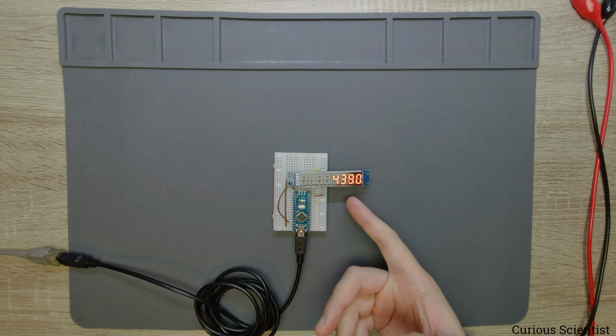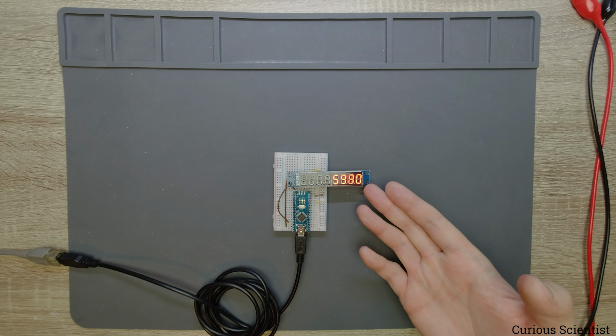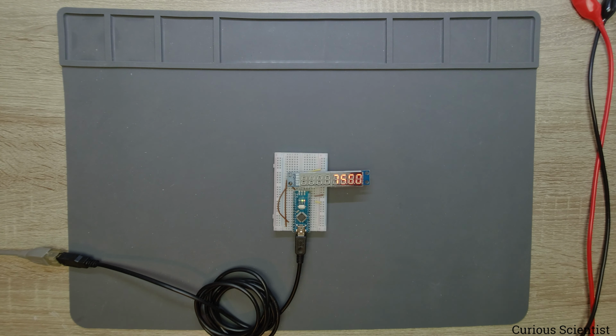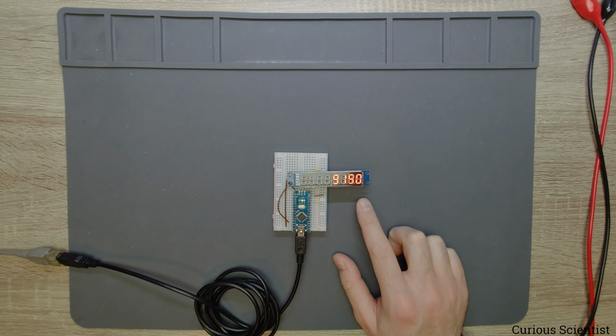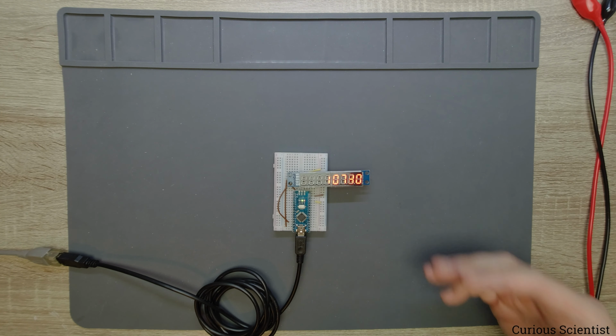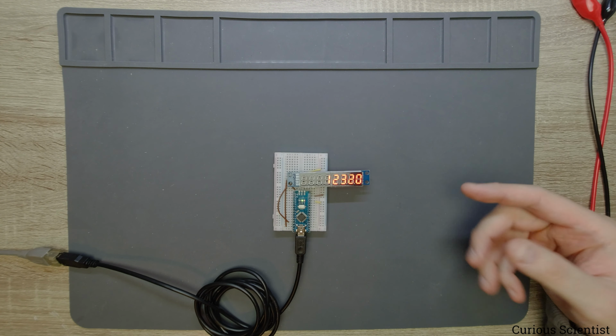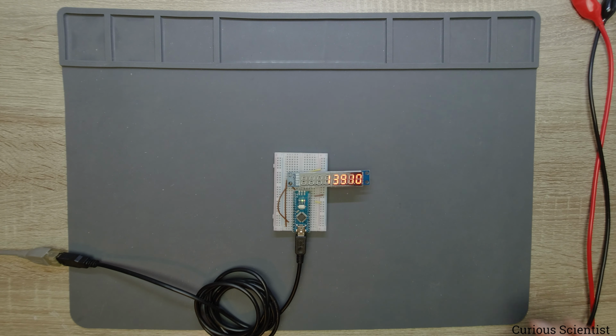Now this is the other part of the demonstration that I want to show you. As you can see, there's a very fast counter here. I just have a counter which counts up by 10 every 10 milliseconds, and we store that value.